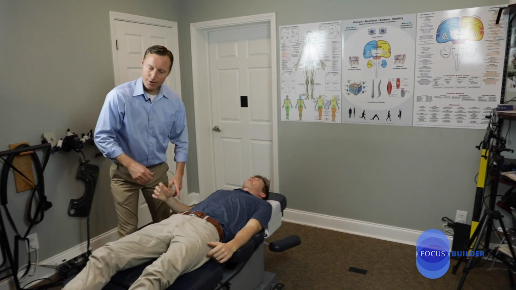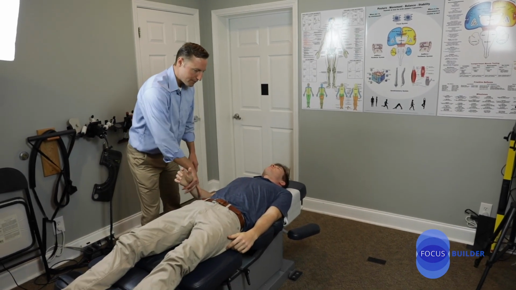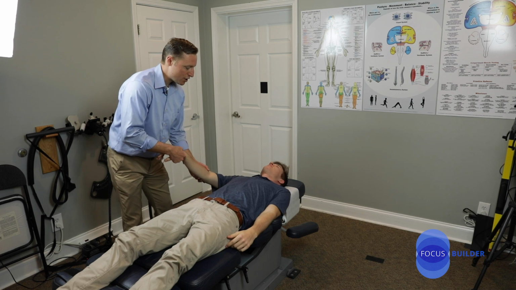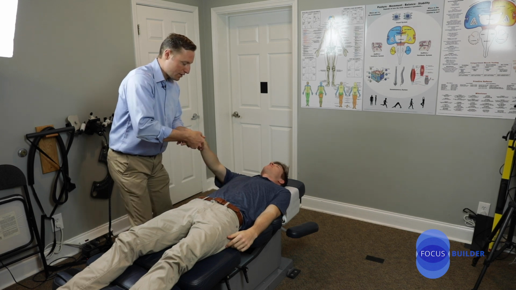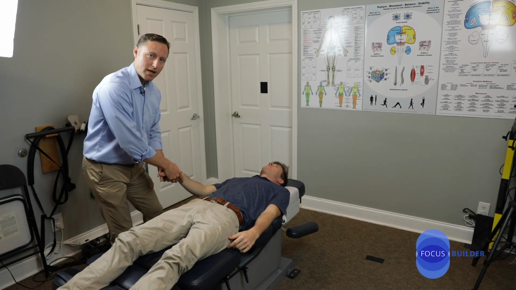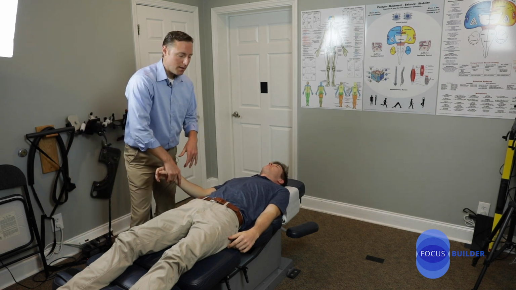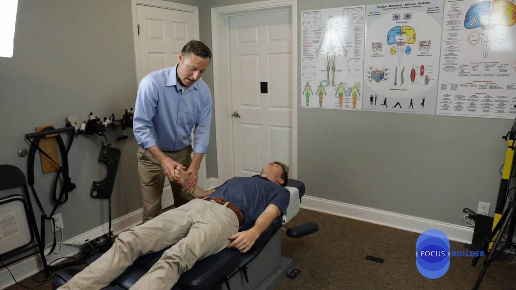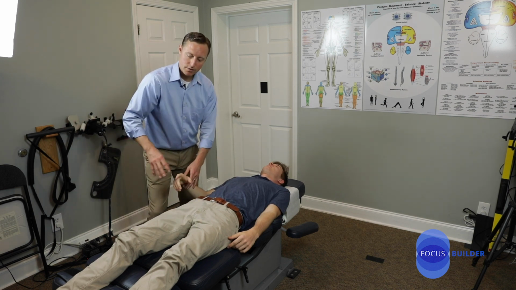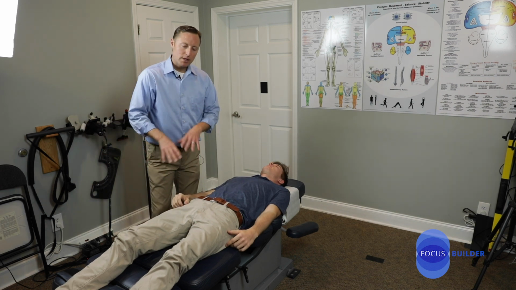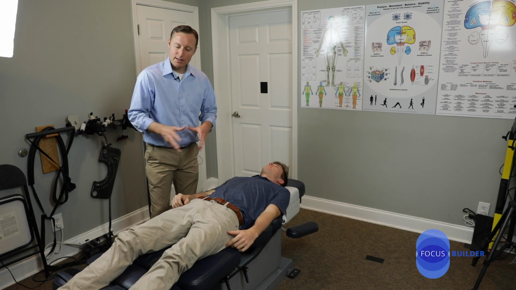Okay, shapes are easier. We can do numbers. Okay, so I could say, okay, Skylar, which number is this? Okay, tell me which number this is. 3. Okay, we can do letters, and we can do that with the proximal joints. We can do that with the distal joints. We can do that with the fingers. We can do that with the hip, with the ankle, with the toes. So you can really do that depending on where the tension is.